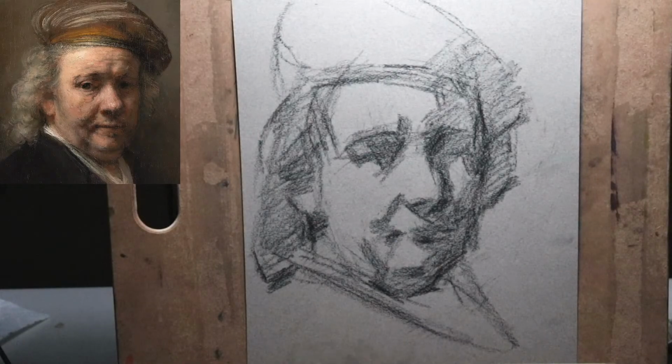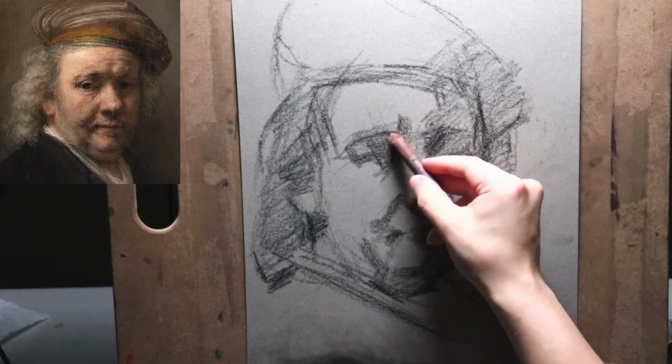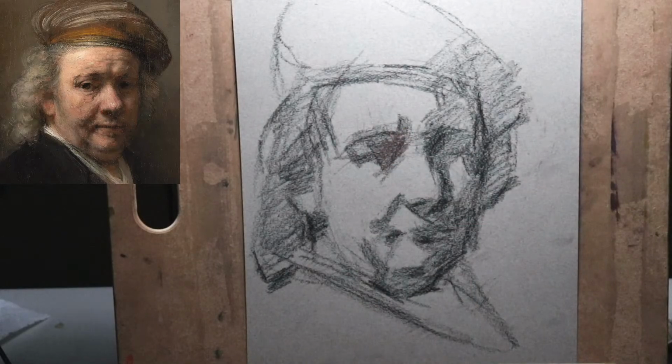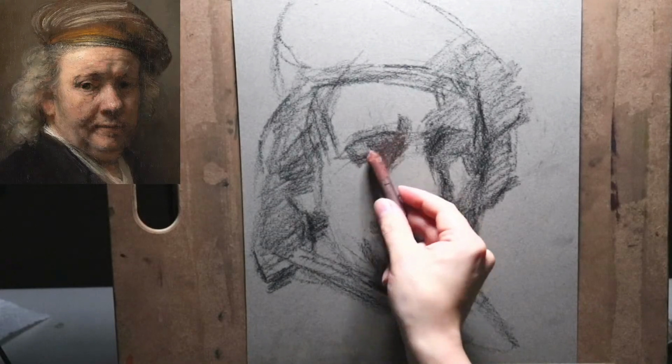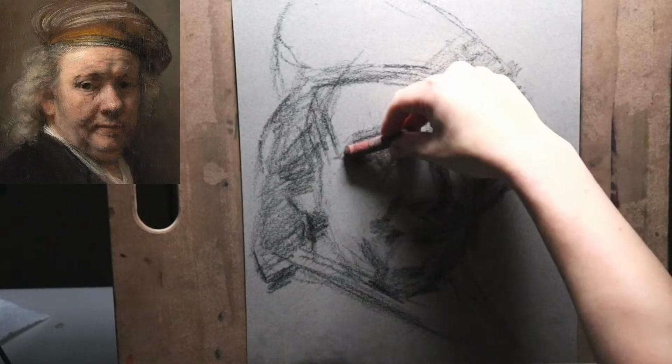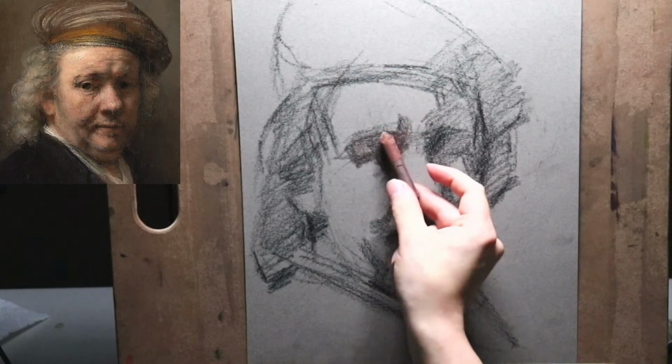All right, let's start to mass in some colors. These colors are listed in the description box of the video for you. These are Rembrandt soft pastels.